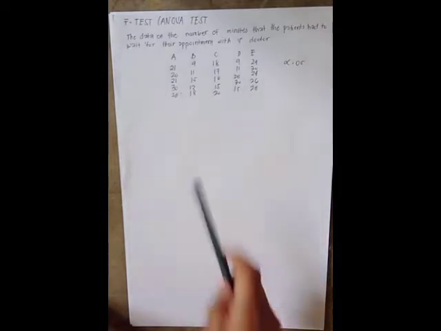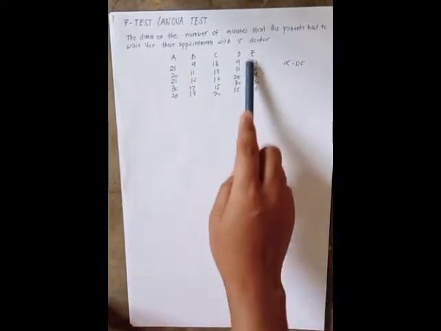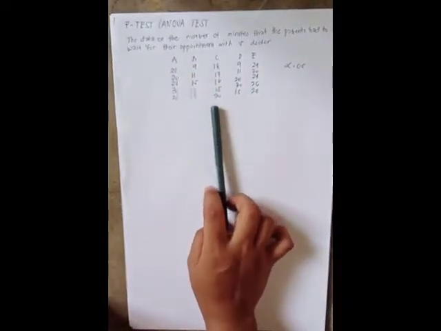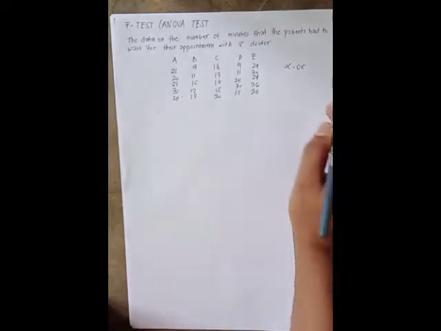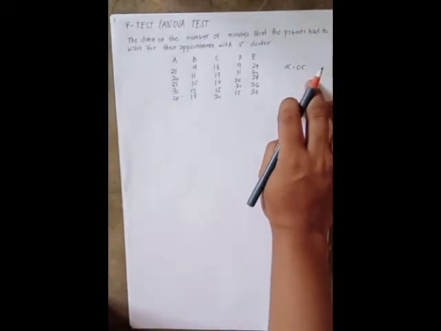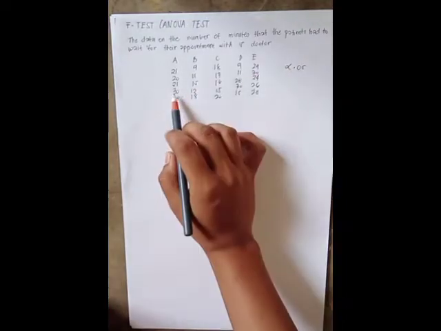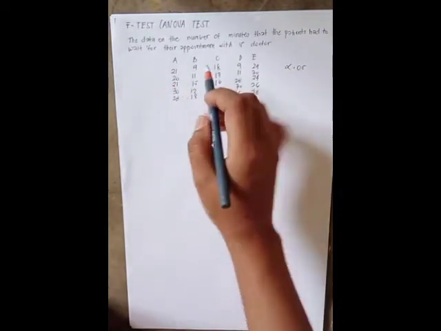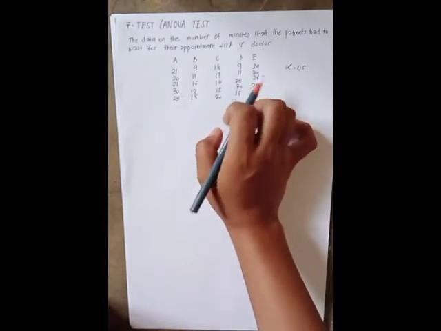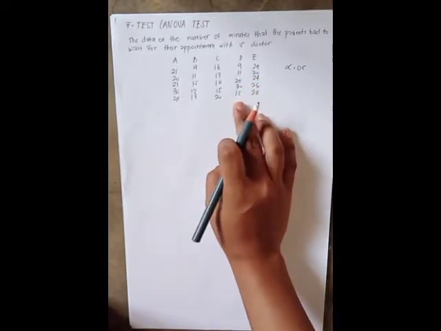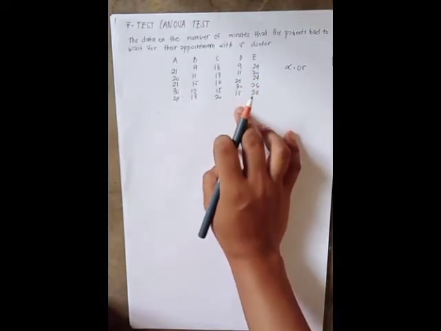So we have here 5 groups representing the 5 doctors, and we're going to use the 0.05 level. So we have here the minutes that the patient had to wait with their appointments in 5 different doctors.